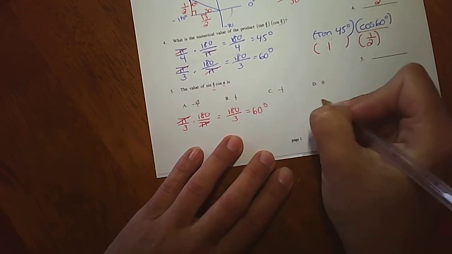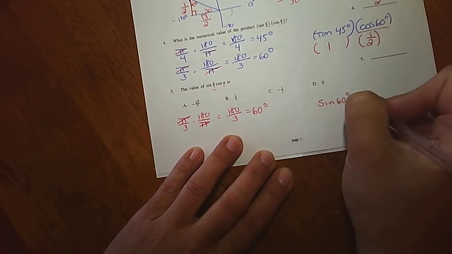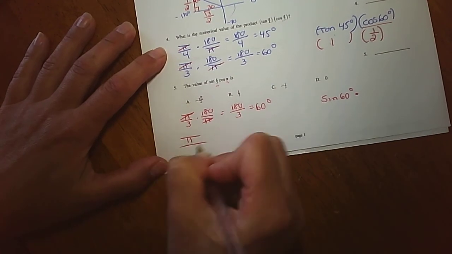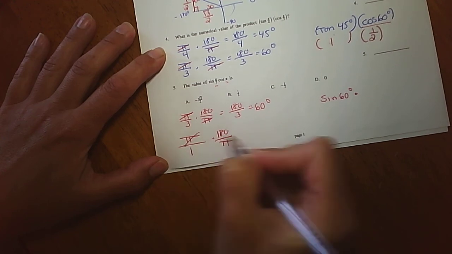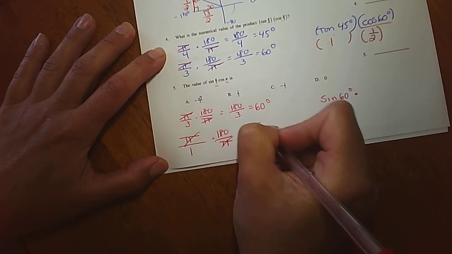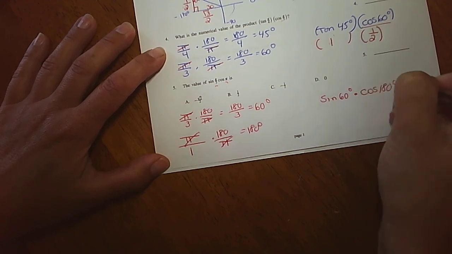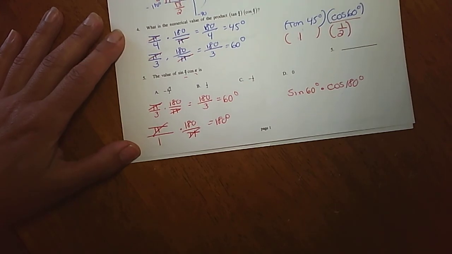So the first part becomes sine 60. Then we're going to times it by pi. Well, pi over 1 times 180 over pi. Pi's cancel. That's just 180. So we have to do sine 60 times cos 180. So let's do that.